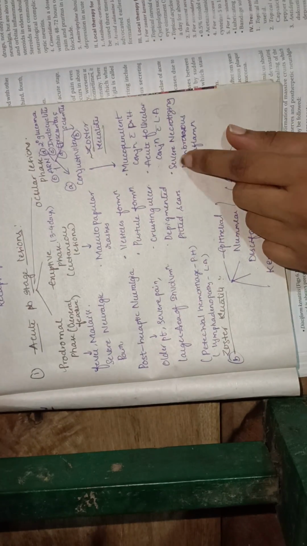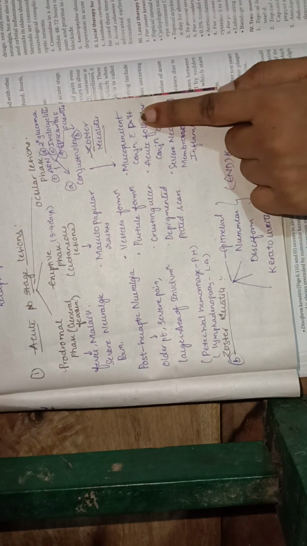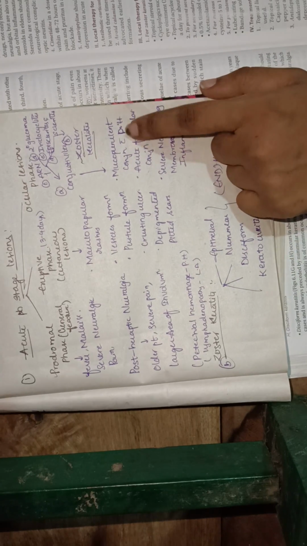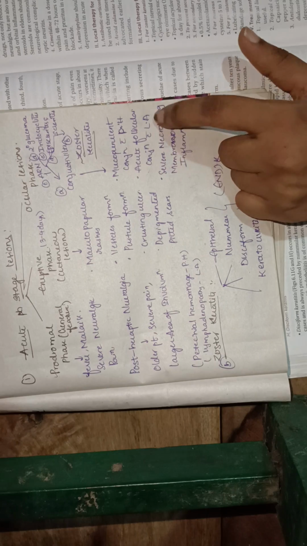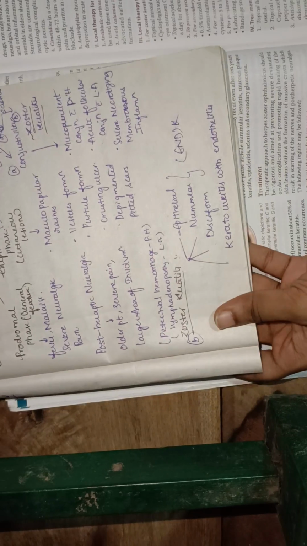First one is conjunctivitis. There are two types of conjunctivitis: acute follicular conjunctivitis and mucopurulent conjunctivitis. Mucopurulent has petechial hemorrhages. Conjunctival follicles with lymphoid adenopathy are present. Next, after this follicular conjunctivitis.